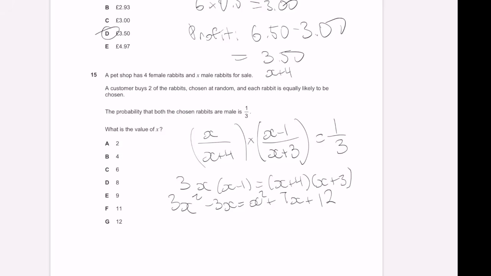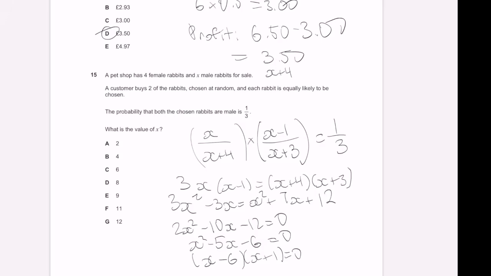Let's tidy this up a little bit. So it's going to be 2x squared minus 10x minus 12 is equal to 0, which is going to be x squared minus 5x minus 6 is equal to 0, which is factorizable. So it's going to be (x minus 6)(x plus 1) is equal to 0, meaning that x is just going to be plus 6, and we're going to ignore the negative solution. So we're going to get C, the correct answer.